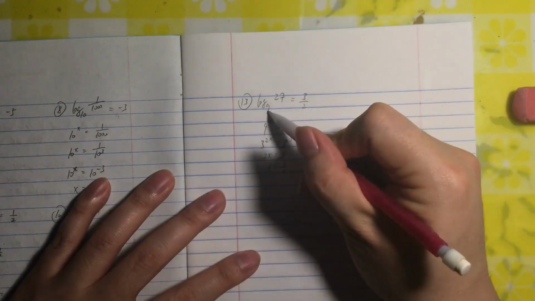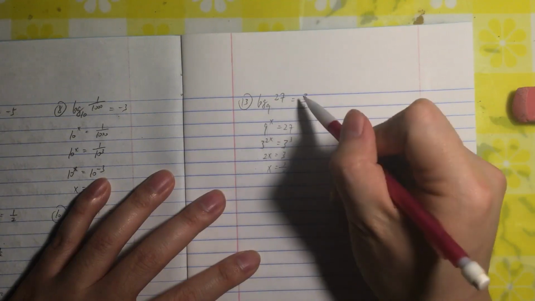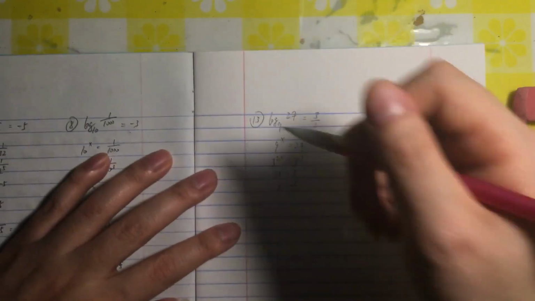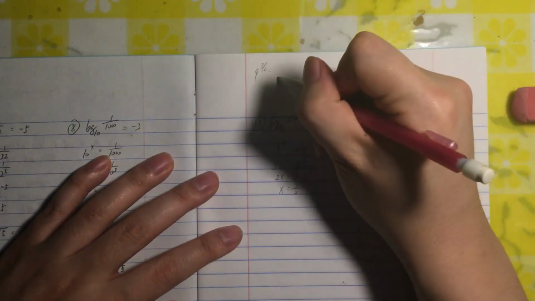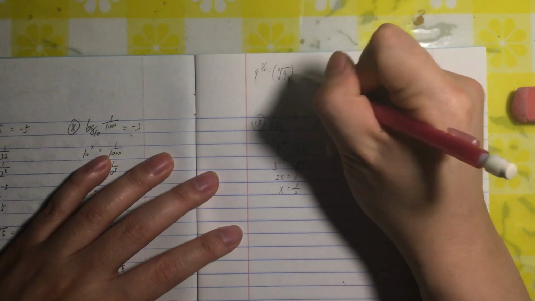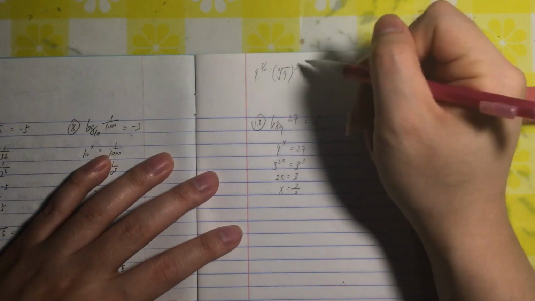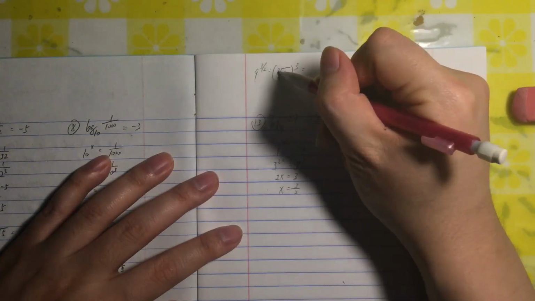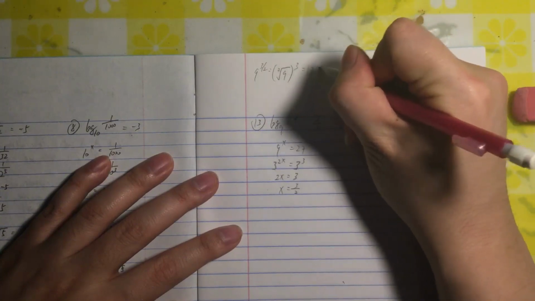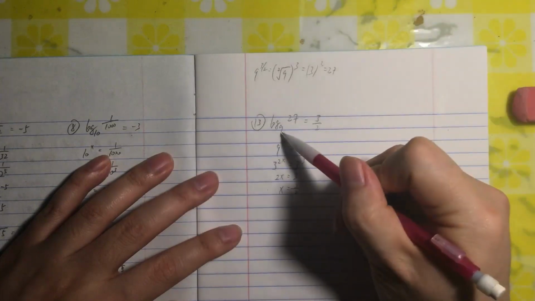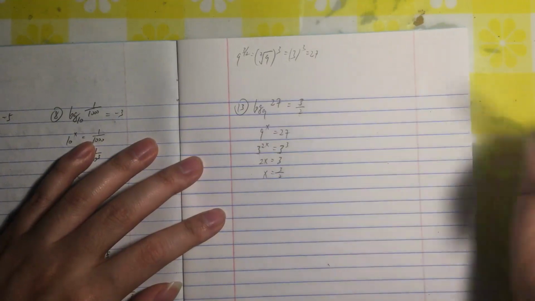This answer means 9 to the power of 3 over 2 is 27. We can check. 9 to the power of 3 over 2 can be rewritten as the second root of 9 to the power of 3. The denominator is the index. The numerator is the exponent. And we know that the second root is the same as the square root. Square root of 9 is 3. 3 to the power of 3 is 27. So 9 to the power of 3 over 2 is 27. That's the answer to this logarithm.